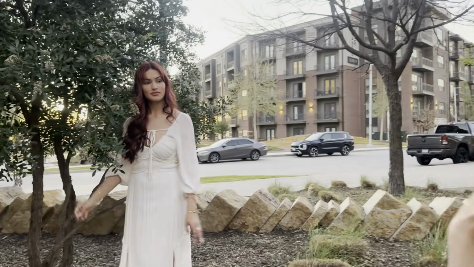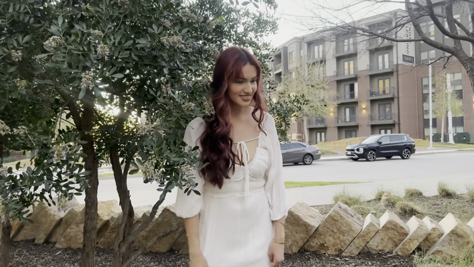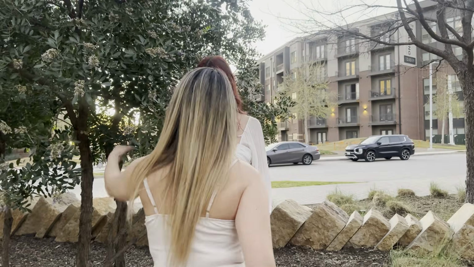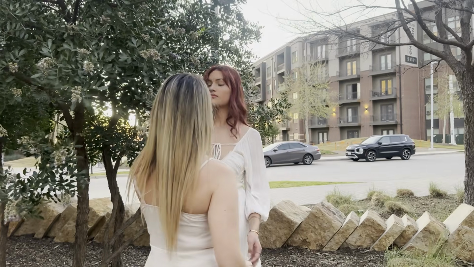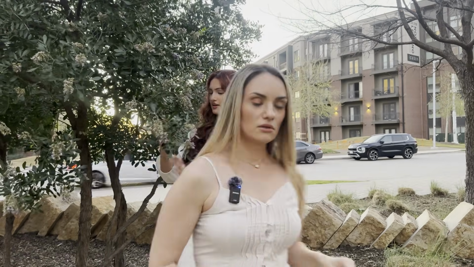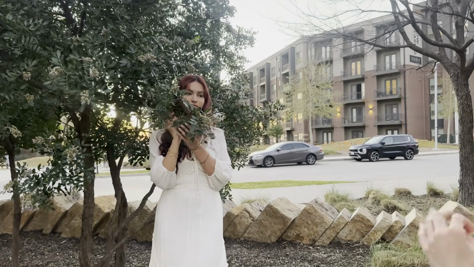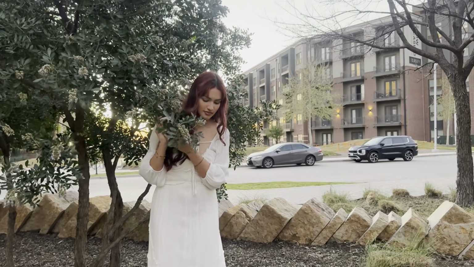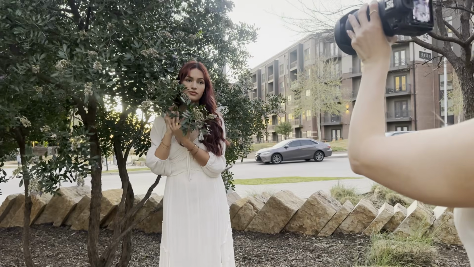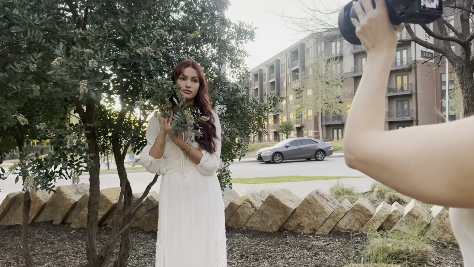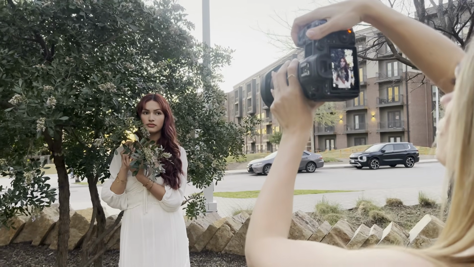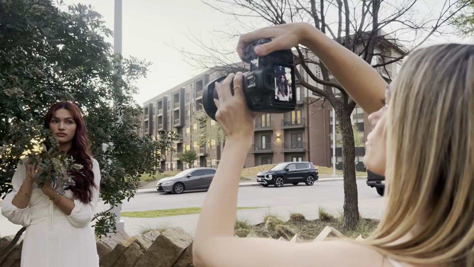Give me some different things. Maybe bring this in front of you, but stand more forward. Yeah, there we go. Oh yeah, this is pretty. And then look up for me, or yeah, you can look up or to the side. Great.